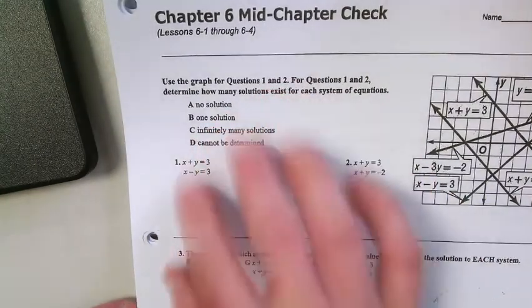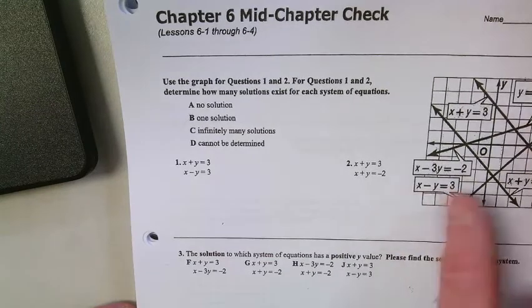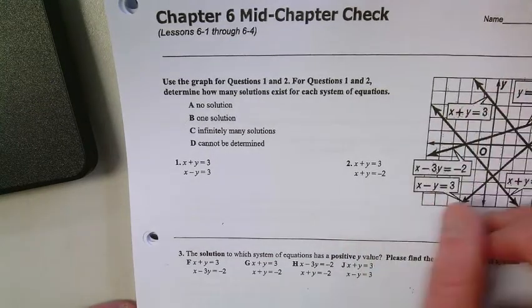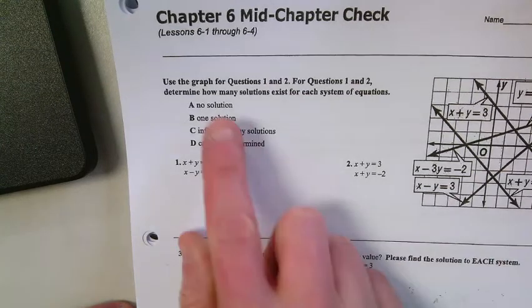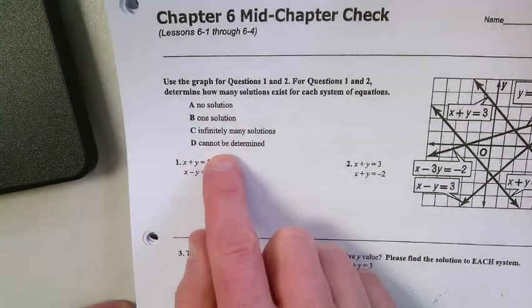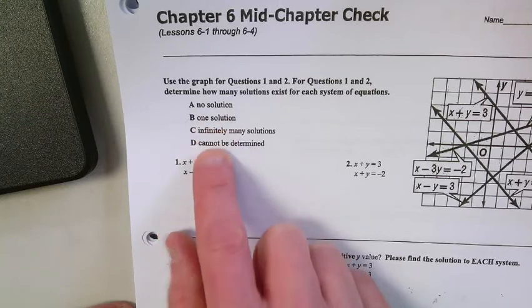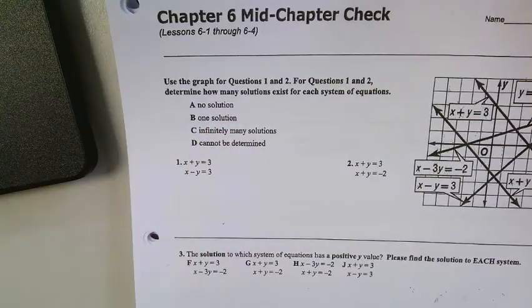For numbers 1 and 2, you're going to use this graph over here. We did a problem like this at the very beginning in 6.1, and you're going to tell me which of these answers is the answer: no solution, one solution, infinite solutions, or can't be determined. Here's a hint: it's not going to be can't be determined.